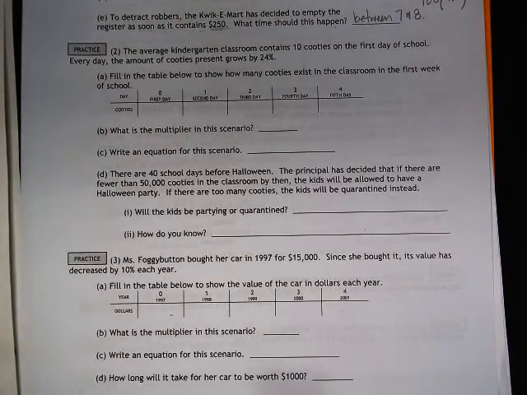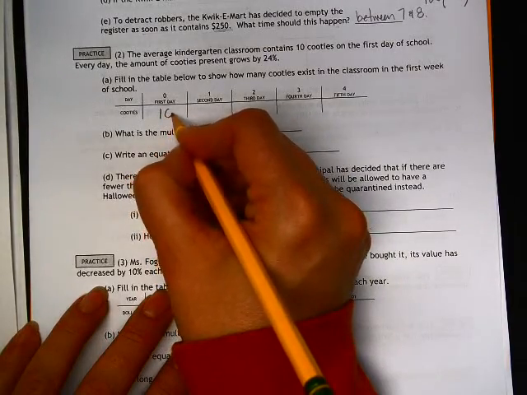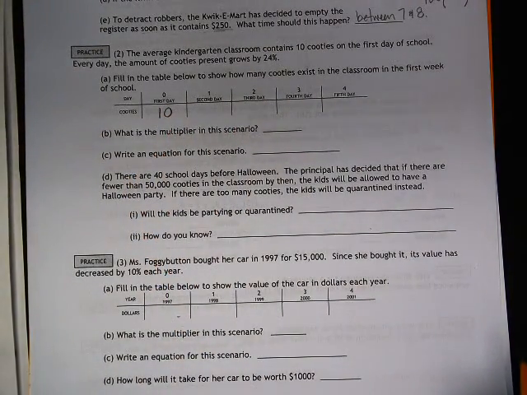All right, let's go ahead and check out our second situation. So we have cooties. We have 10 cooties on the first day of school. So this is before anything happens, before things multiply. This is just, let's check day 0. What do we got? So we have our 10 cooties. Every day, the amount of cooties present grows by 24%.